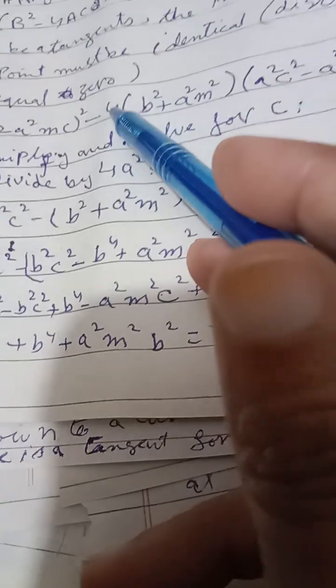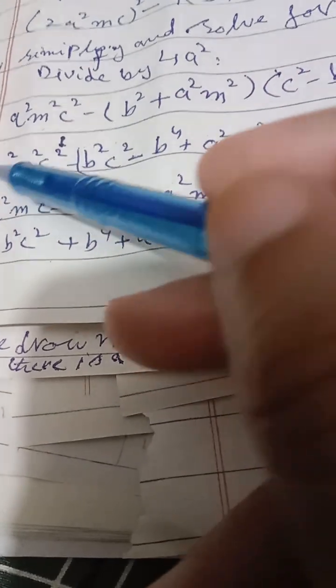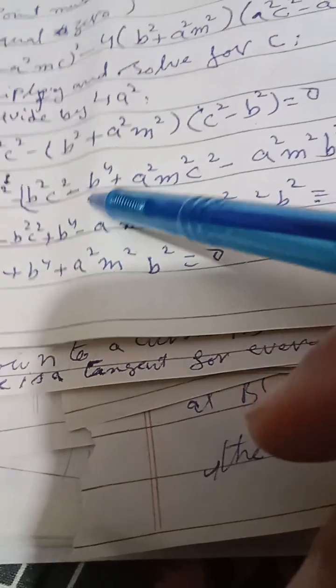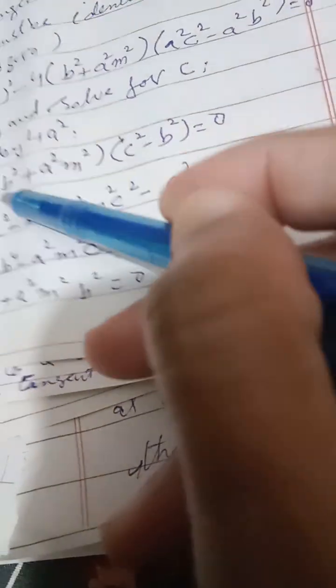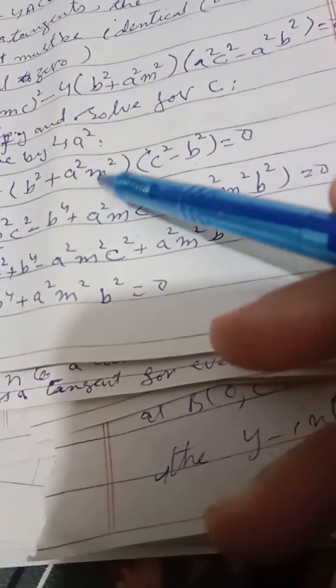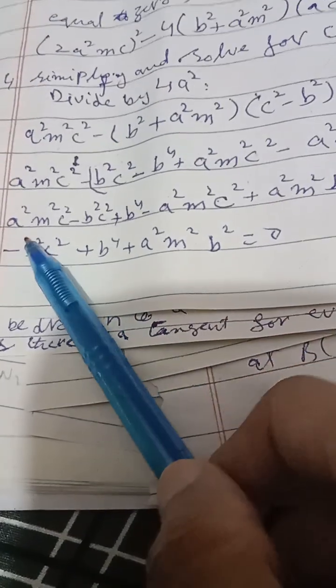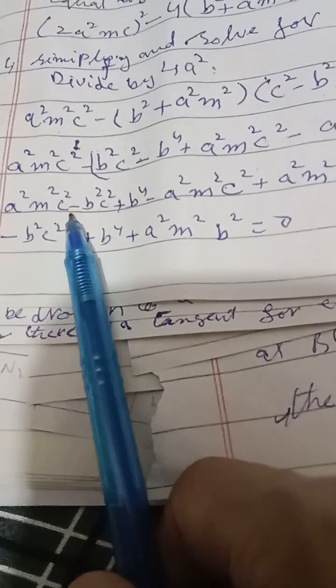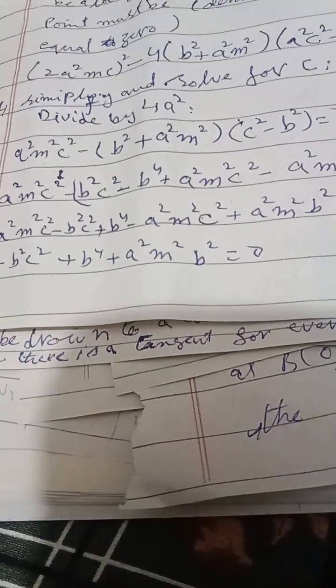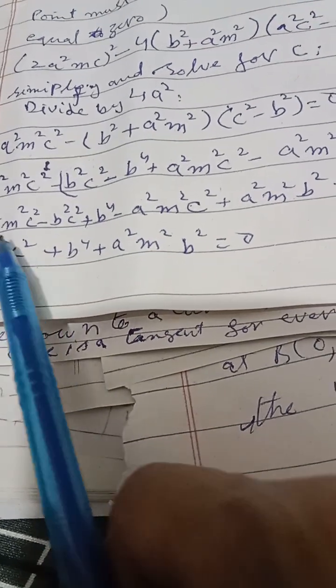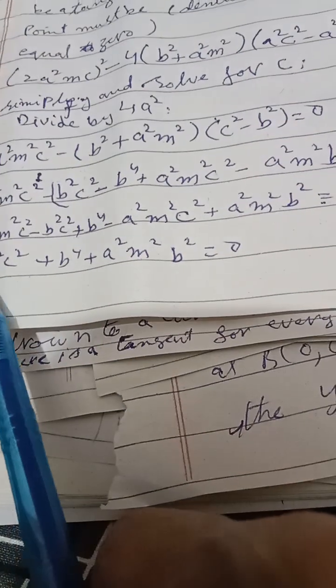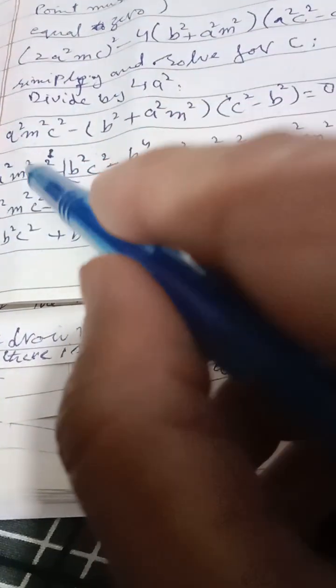Taking the square, minus 4 times the product with this is equal to 0, and we simplify. The a square m square c square term is cut by the matching term, simplify, and we get minus b square c square plus b square times a square m square plus b square, is equal to 0.